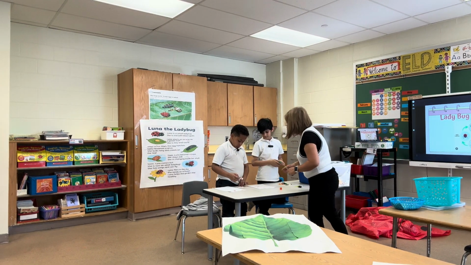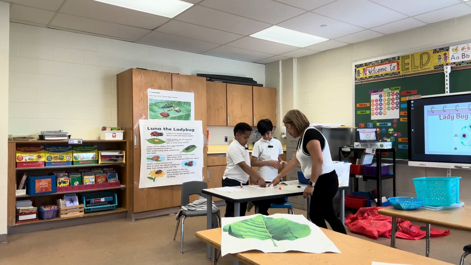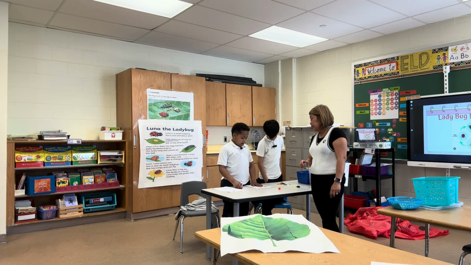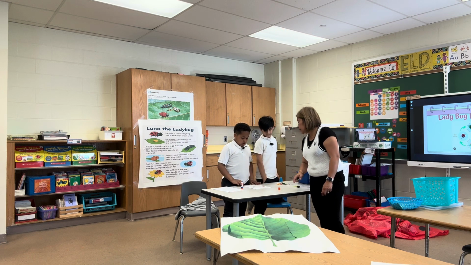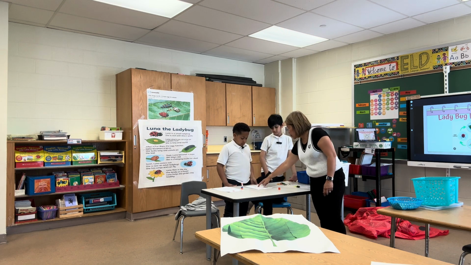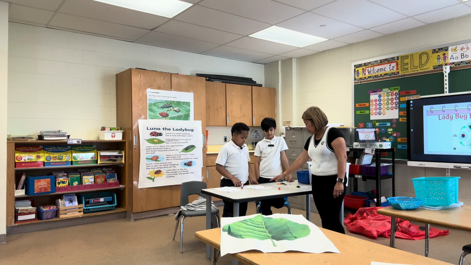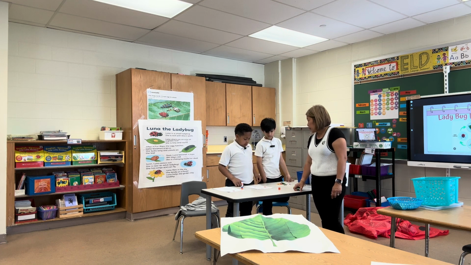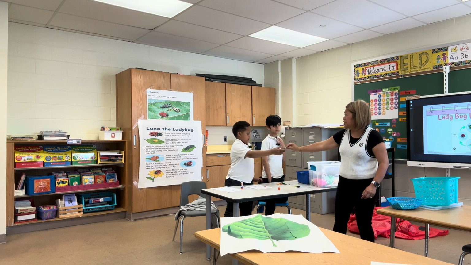Now it's your turn, Michael. I would like for you to identify the stages of the ladybug. First, the ladybug lays eggs in the leaf. Very good. Next, it turns to a larva and it eats and crawls a lot. Then it turns to a pupa, doesn't eat and doesn't move, and it transforms. And then last, it transforms to an adult ladybug. Very good. Thank you so much.